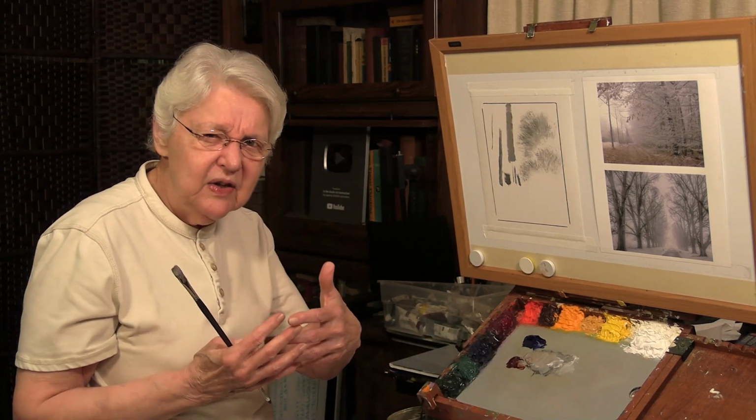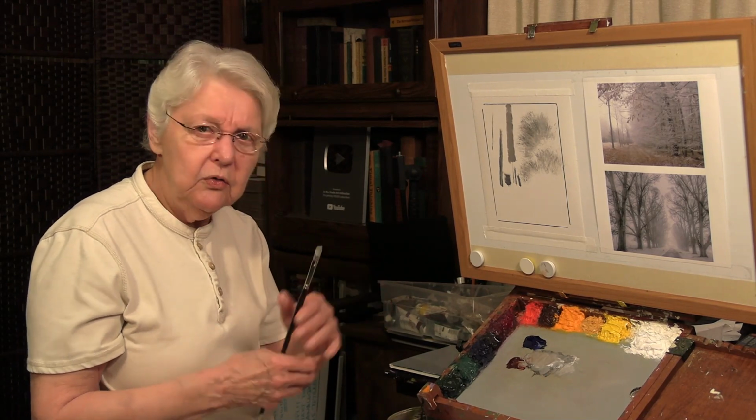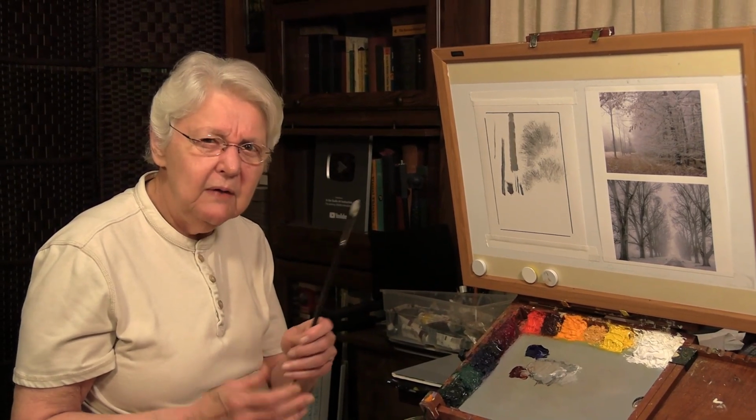Now that is just a very basic suggestion to you about how you go about using your brush. You might try different sizes of the filbert. You might even try different shapes of brushes, using just those same approaches, and then see if you can't make your tree trunks and your limbs look a bit more real without being overworked.